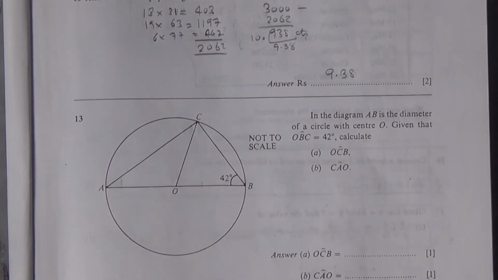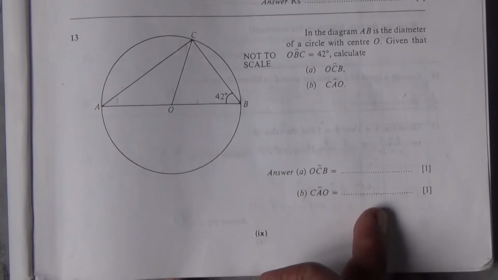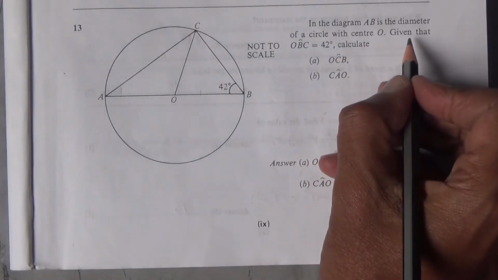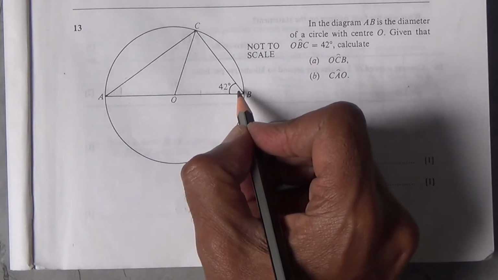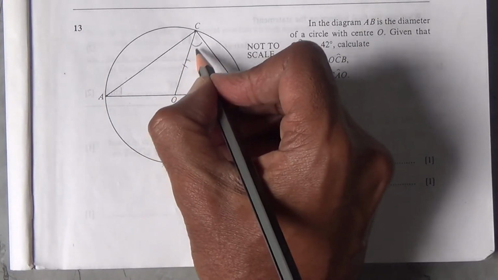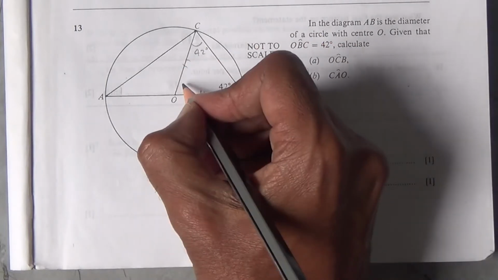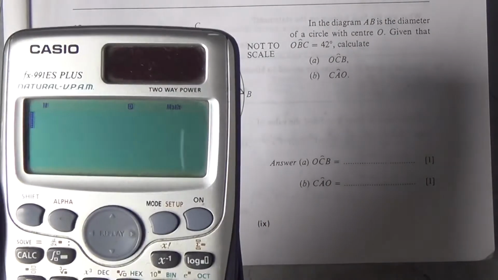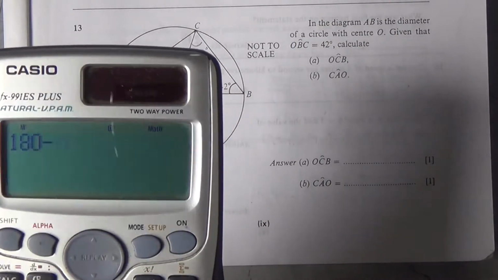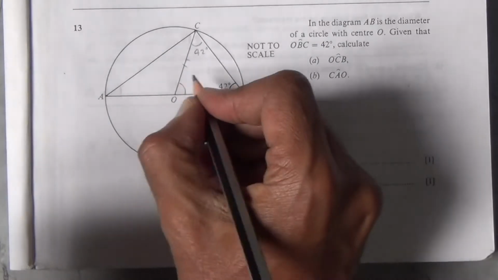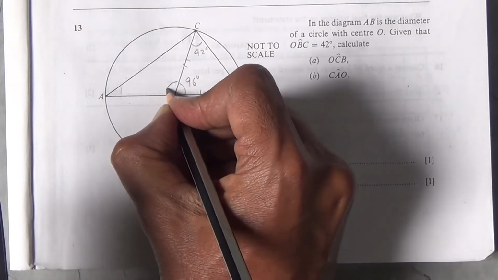Now for question 13, there's a circle. Okay, and in the diagram, AB is the diameter of a circle with center O. Given that OBC is 42 degrees, now if this is the radius, this is the radius, so we can say that this one also is equal to 42 degrees, and over here it's going to be 180 minus these two, so that's going to make it 180 minus 2 times 42, which is 96 degrees, and of course I can get this.